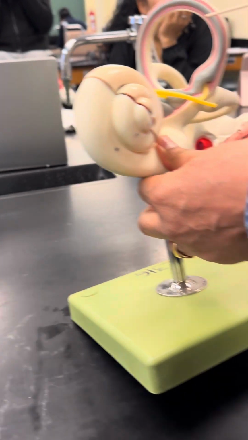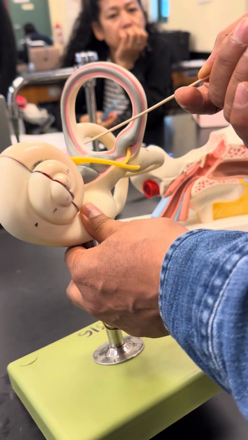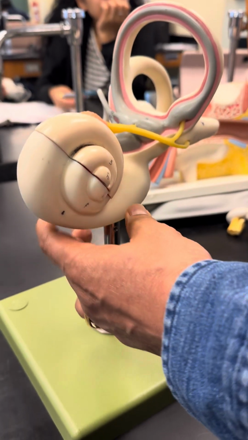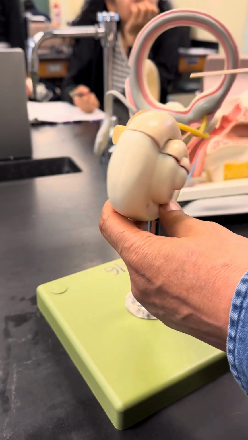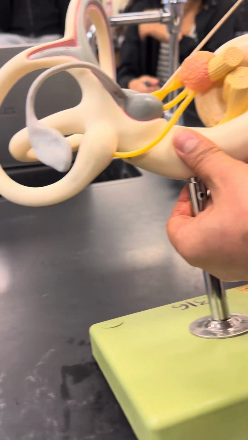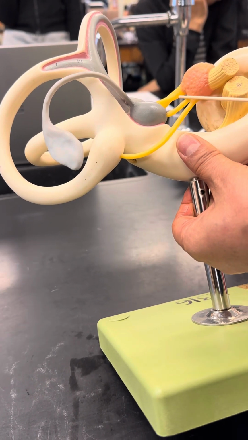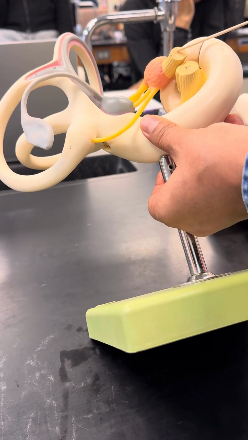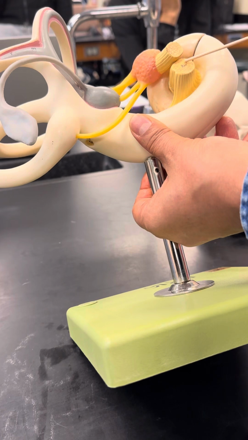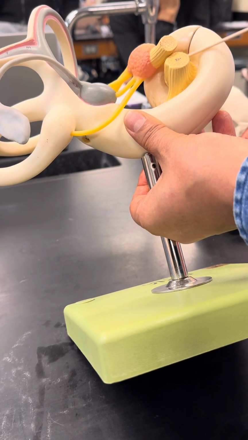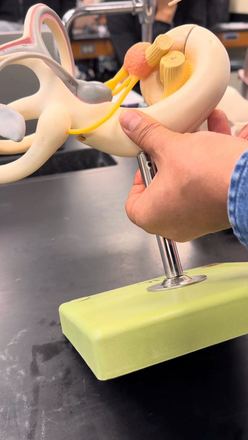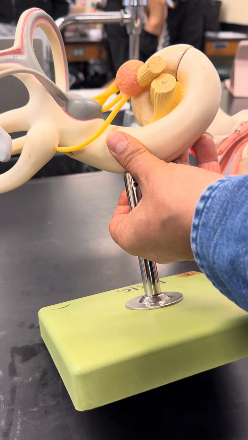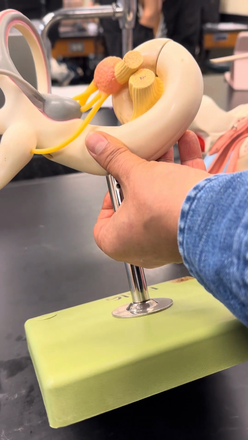The vestibular apparatus right here is also responsible for movement and equilibrium. This vestibular nerve comes into the ganglia, and it becomes the vestibular nerve. This is the vestibular nerve right here. All the nerves coming out from the cochlea become the cochlear nerve. These 2 nerves come together and become the vestibulocochlear nerve, which is cranial nerve 8.